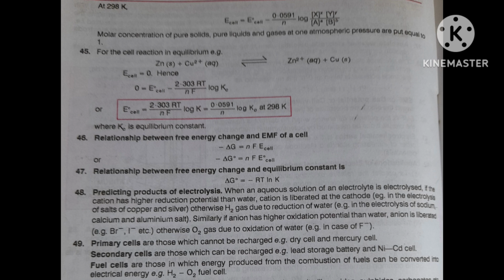Again, I am repeating: if the anion has higher oxidation potential than water, the anion is liberated, as for example bromide ion and iodide ion.